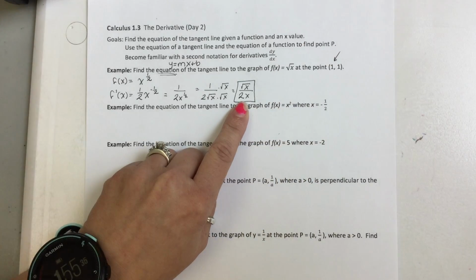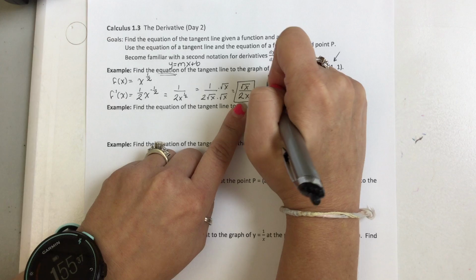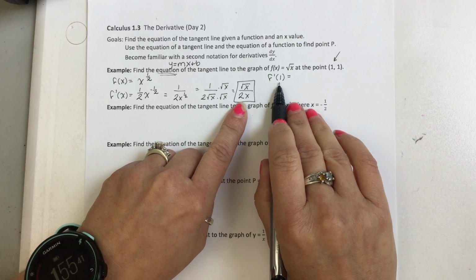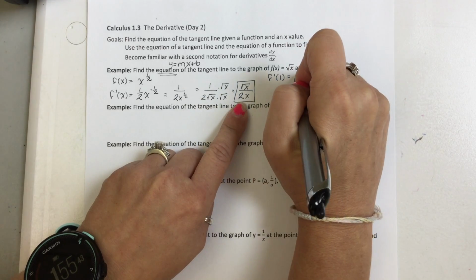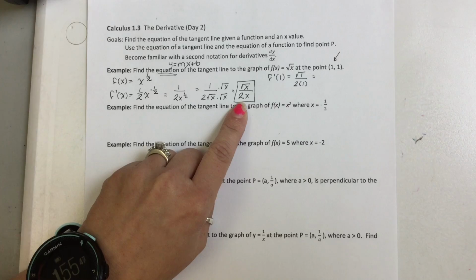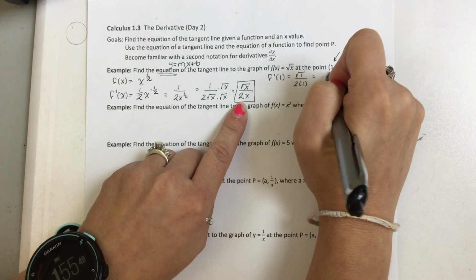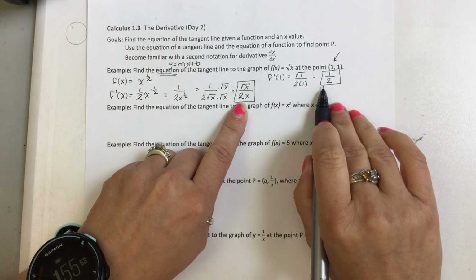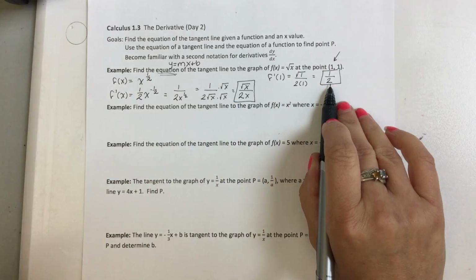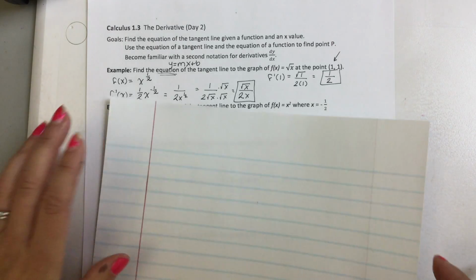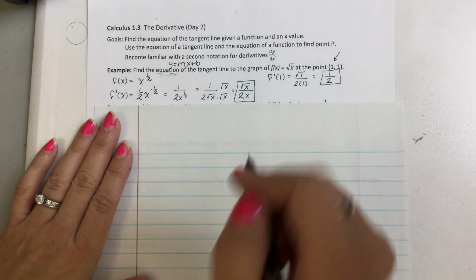Our ordered pair, the x is a 1. So I take the derivative and I have to change the x's to a 1. So it's the square root of 1 over 2 times 1. Well, the square root of 1 is 1. 2 times 1 is 2. So this is the slope, 1/2. Now I have a slope and I have a point. So I can go ahead and find the equation of a line.